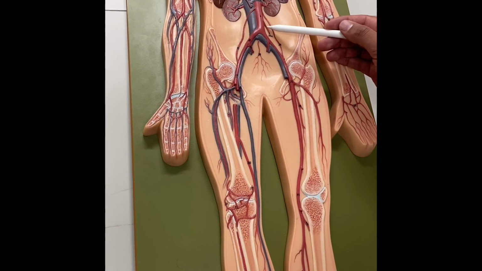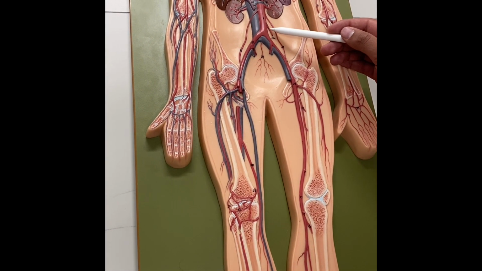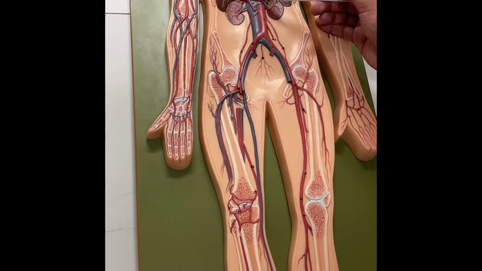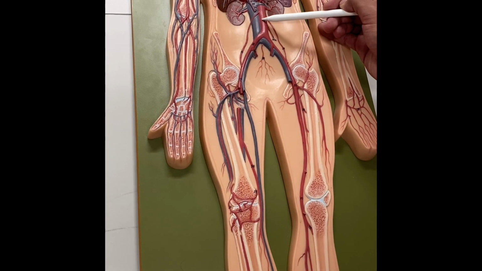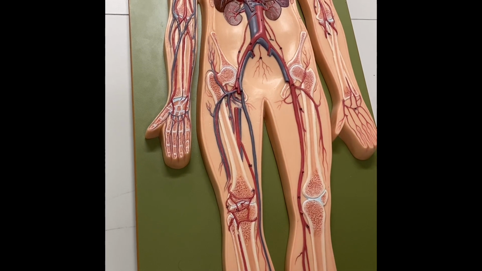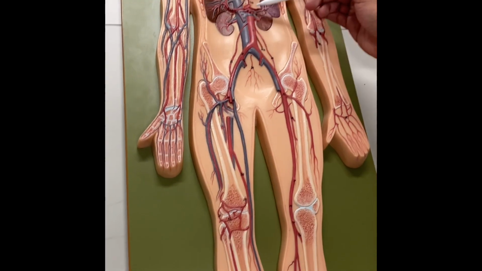Inferior mesenteric artery, abdominal aorta, celiac trunk.